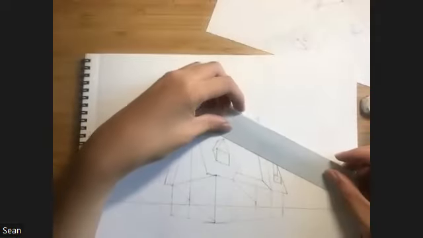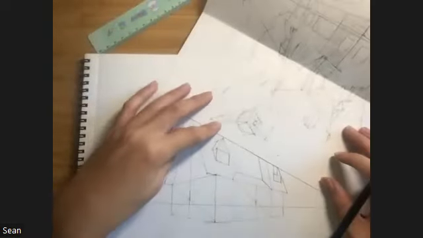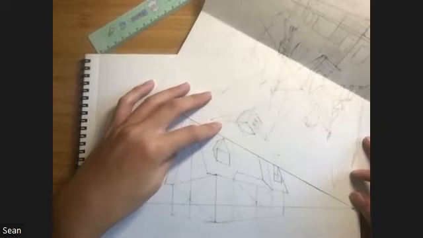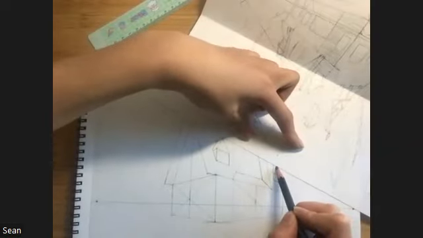And now you can find the top of the roof by using the tip of the other roof and bring it all the way down to the vanishing point. So you can bring this dot down to here and just put a point there.